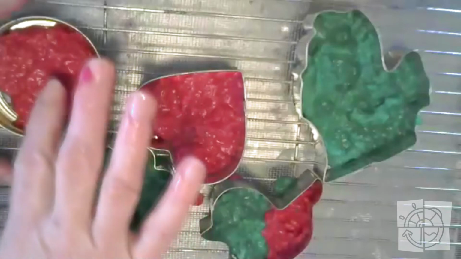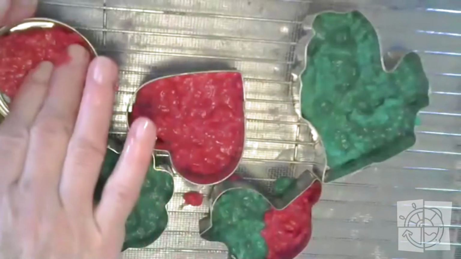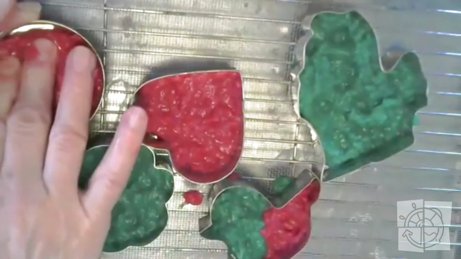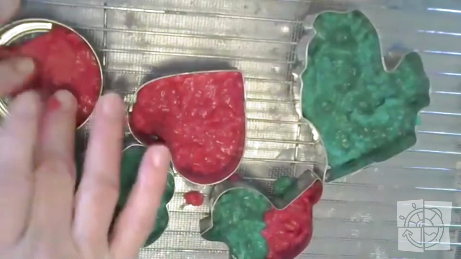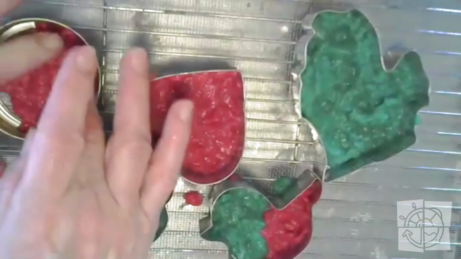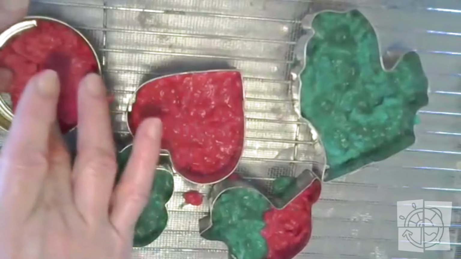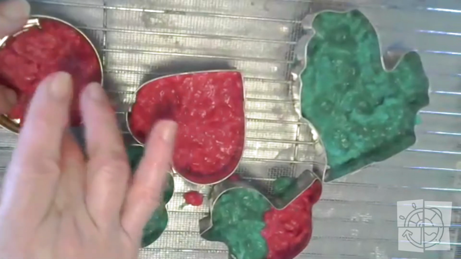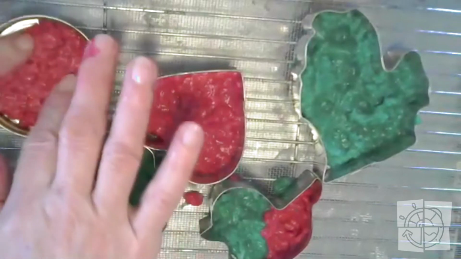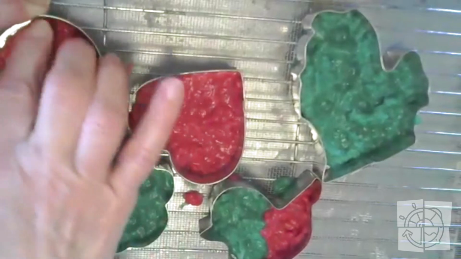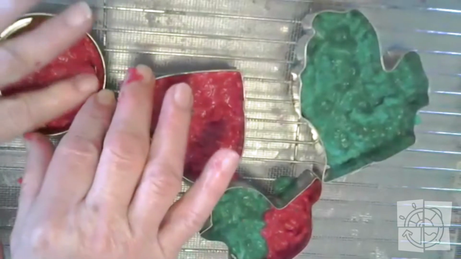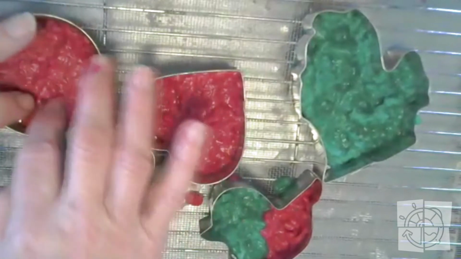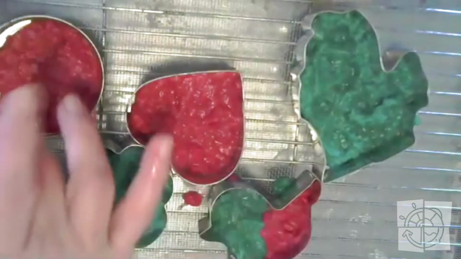And so now what we do is we take our fingers and press and press and press. And what we're doing is we're squeezing the water out of the pulp. Squeeze, squeeze, squeeze, squeeze all the way down. See that?